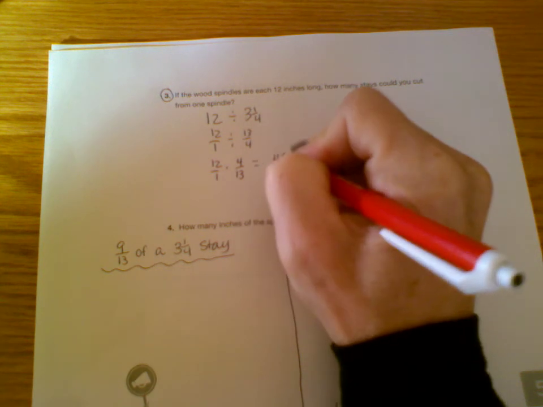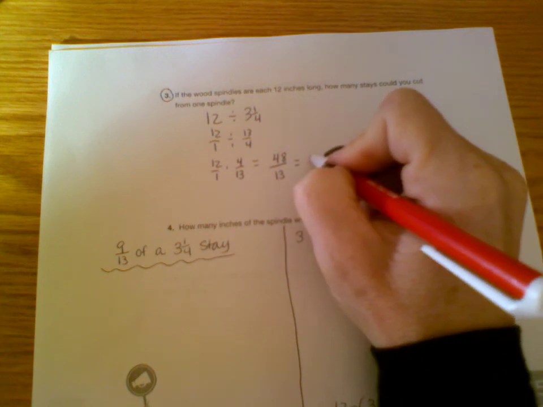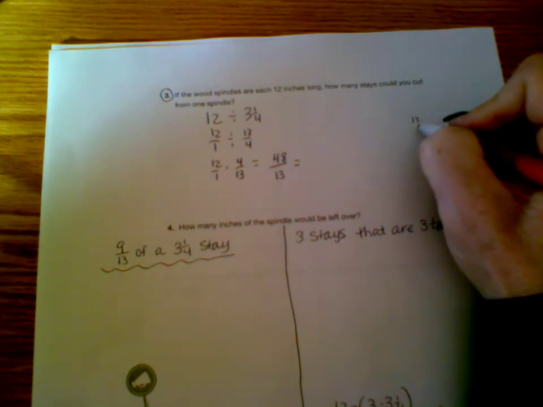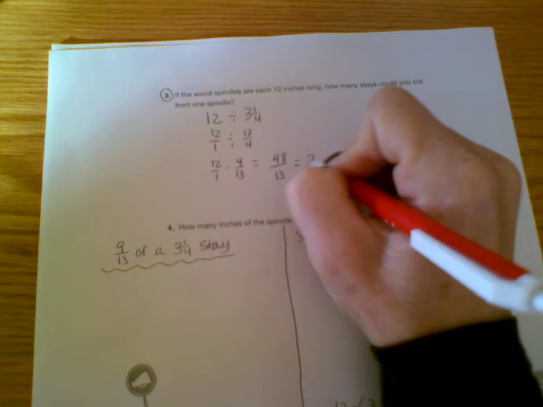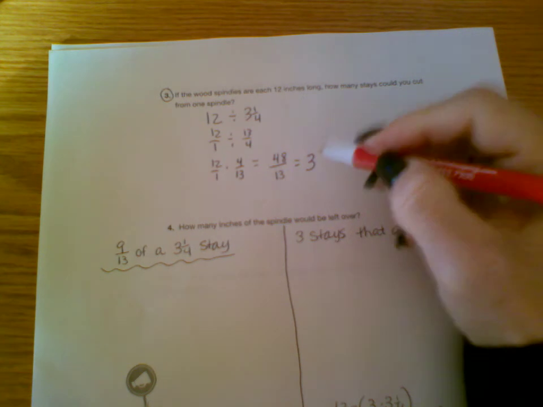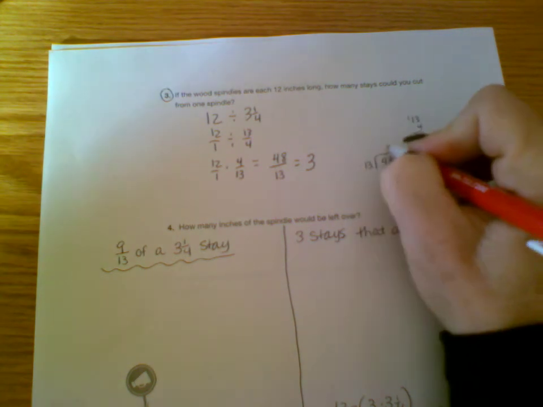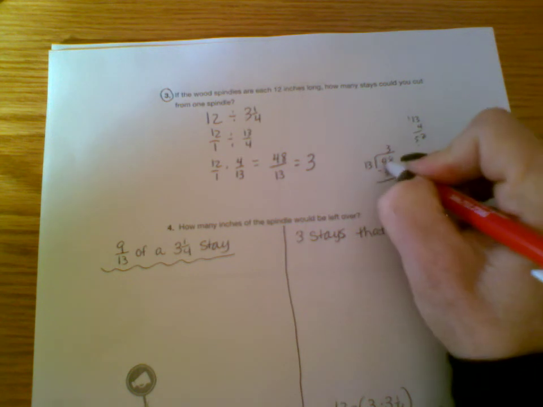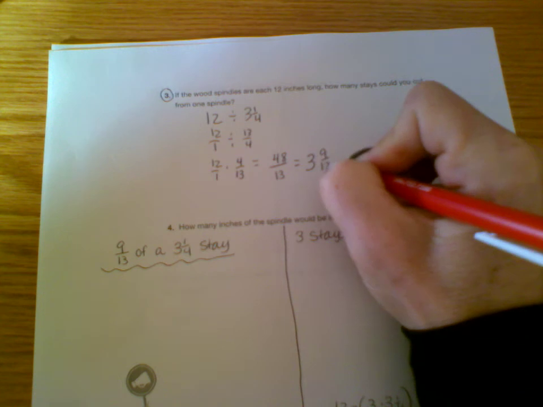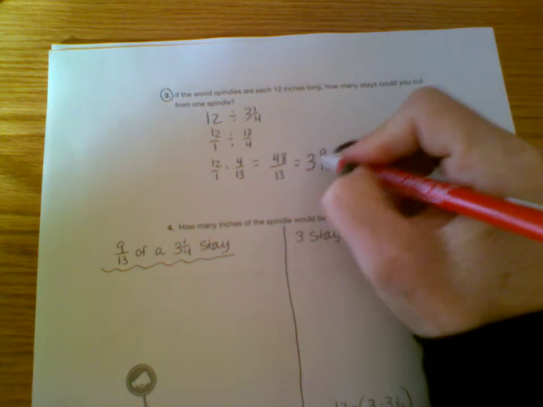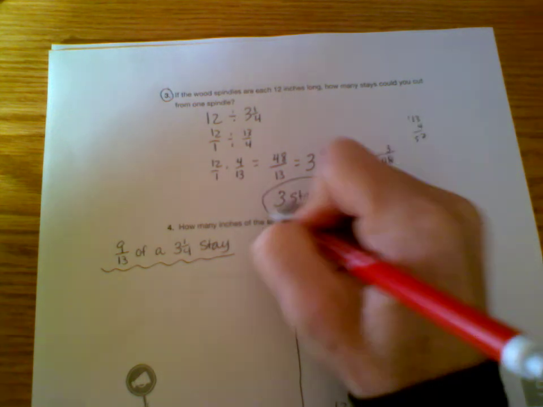This gives me 48 13ths. 13 goes into 48. Let's just check here. If I did 4, that's too many. So I have to go to 3. 3 would be 39. So 48 divided by 13, 3 of them is 39. If I subtract, there's 9 13ths left over. So I can get 3 complete stays.